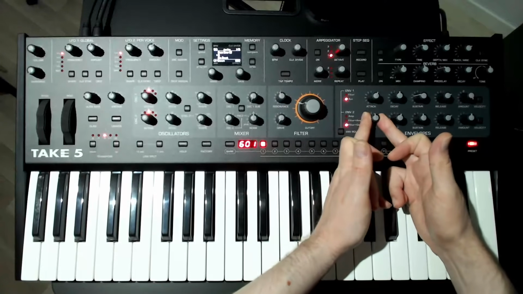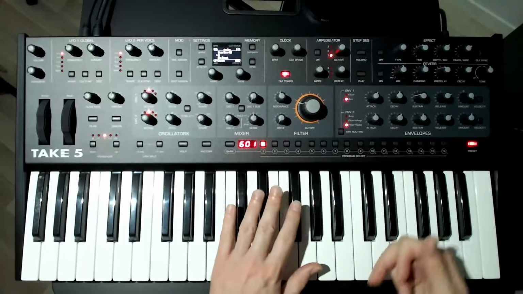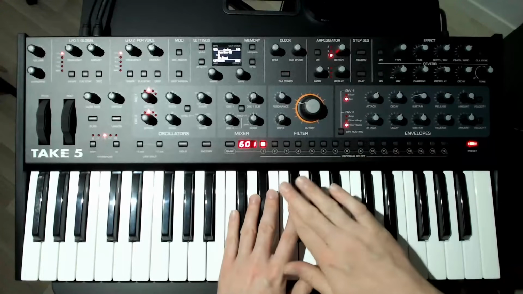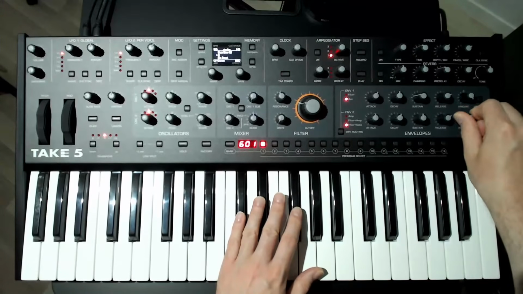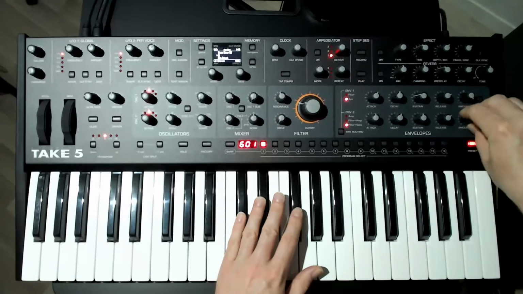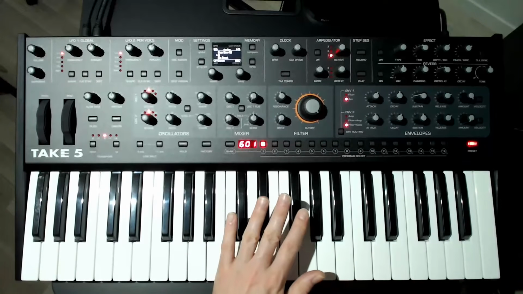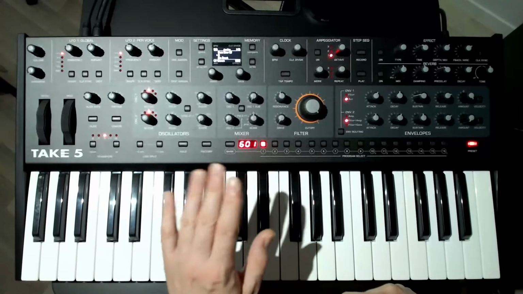So it's not the amplifier controlling the attack now. It's the filter opening and the amplifier putting maximum volume, like this. This is how the amplifier sounds now, compared to the other one.